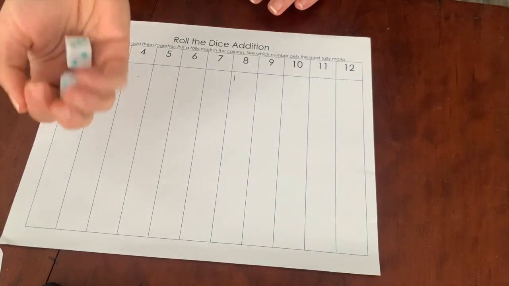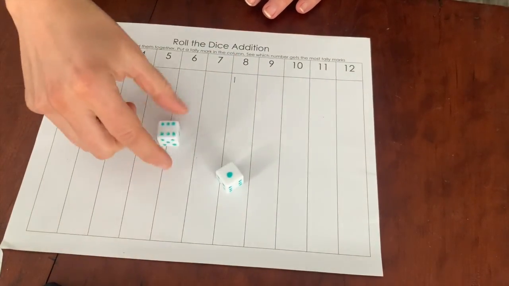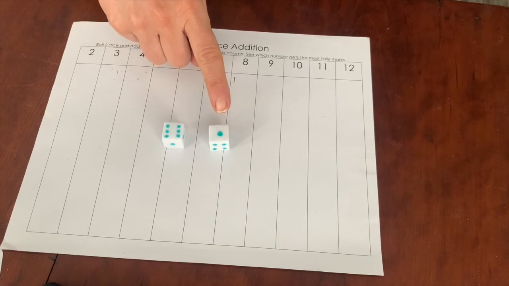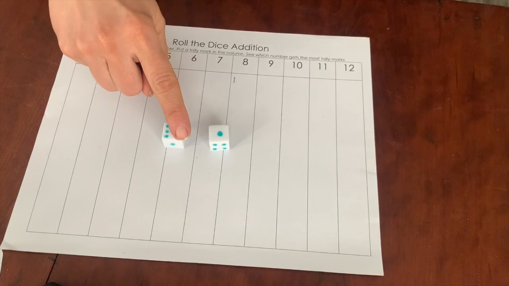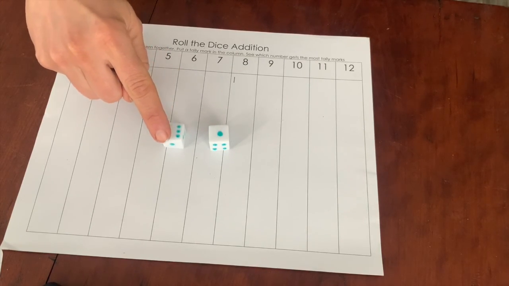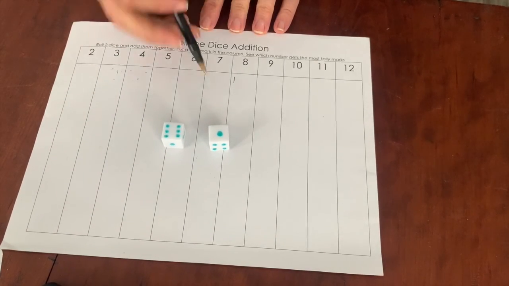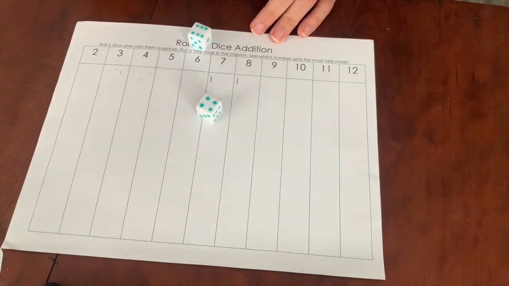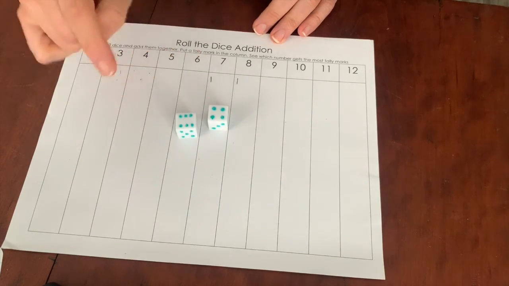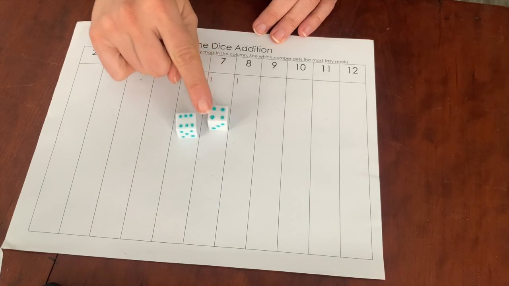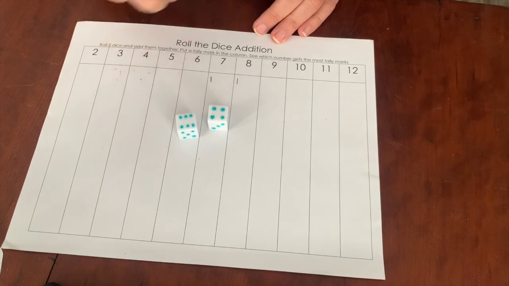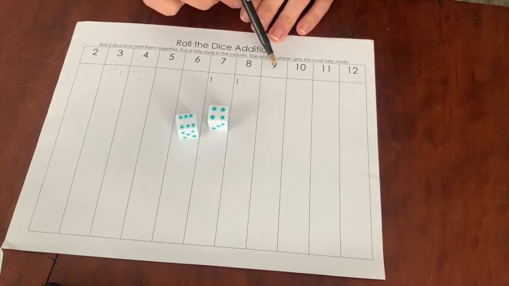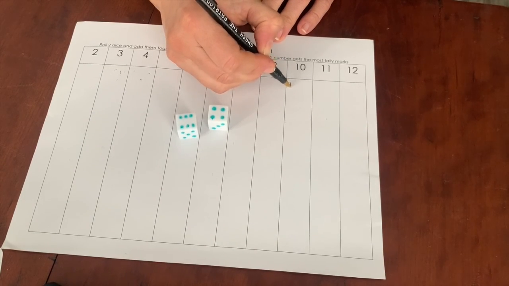I'm going to roll again. And your tally mark doesn't have to be really big. Okay, I rolled a, what's this? 6 and a 1. So 1, 2, 3, 4, 5, 6, 7. I'm going to find the 7. I'm going to put a tally mark under the 7. And I'm going to keep rolling. Another 6 and a 4. So let's see. 1, 2, 3, 4, 5, 6, 7, 8, 9, 10. Let me find the 10. 2, 3, 4, 5, 6, 7, 8, 9, 10.